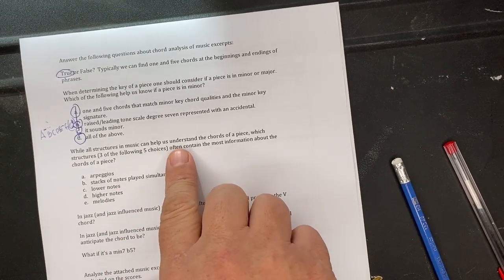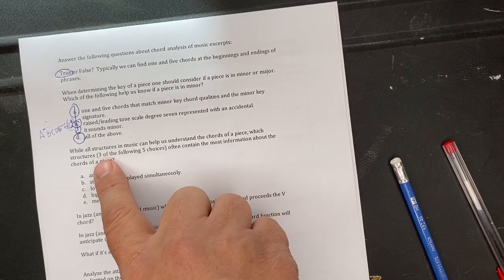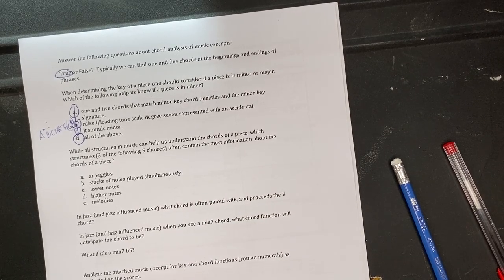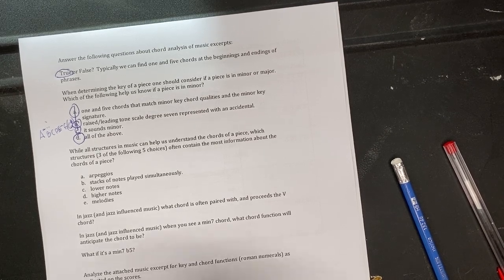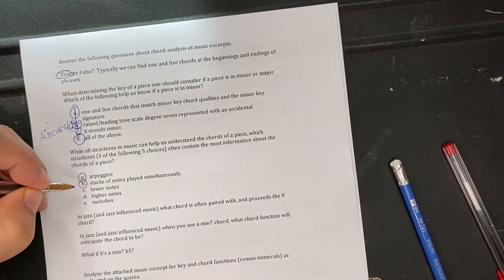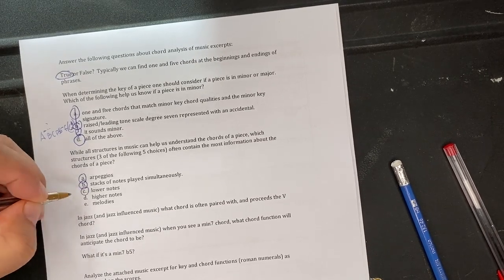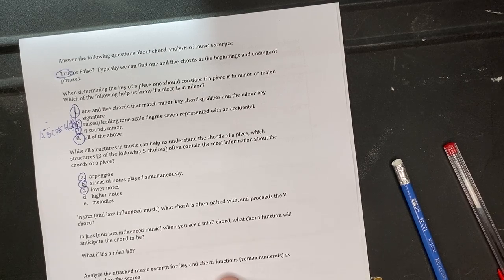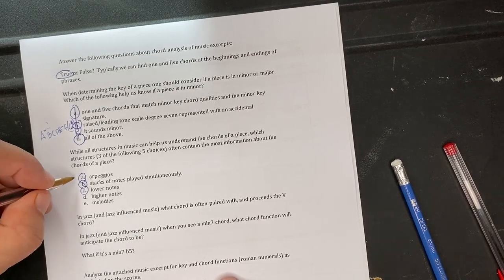Okay, while all structures of music can help us understand the chords of the piece, which 3 of the following choices often contain the most information about the chords of the piece? In other words, where do we look for chords? How do we know where we say this is a chord and this is the end of the chords, or what's the most important thing? Arpeggios often show chords. Stacked notes often show the chords. The lower notes often show what's most important because low notes control our perception of harmony, and most of the notes in the bass line, the lowest line, are going to be chord tones, right? The ones above, not 100% on all these things, but if I had to choose, I'd remember these 3 things.